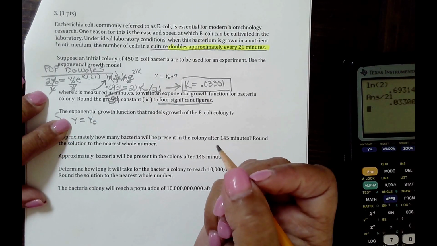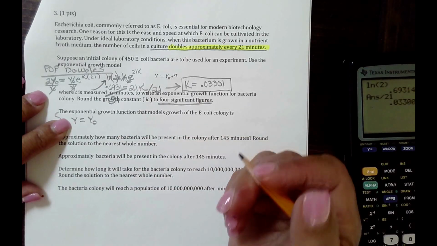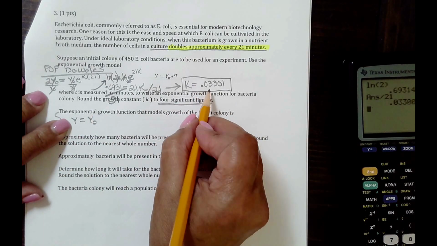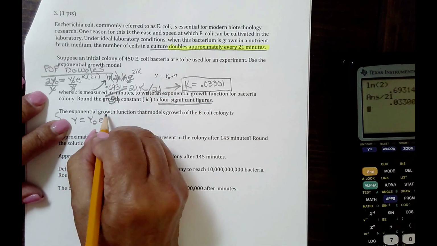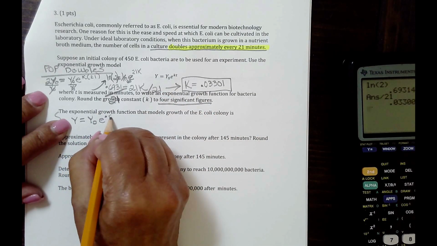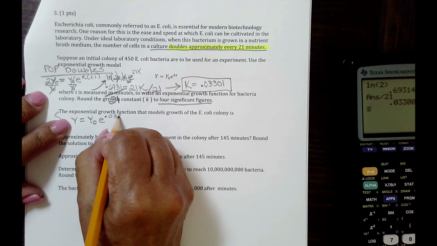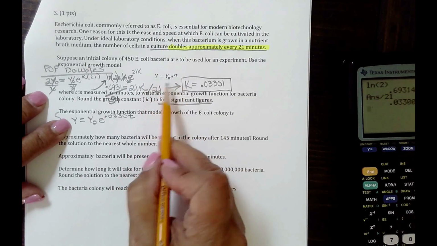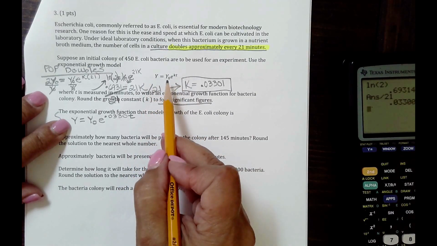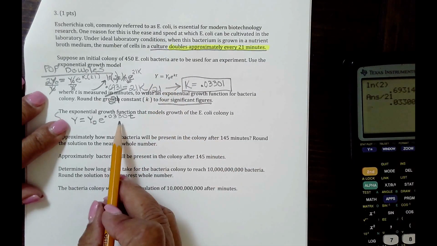Now we don't yet know what that initial amount is, so we're just using a variable for it. And this rate of growth never changes either. So this is 0.03301 times t. So all I'm doing is rewriting this growth rate function, but with the growth rate.